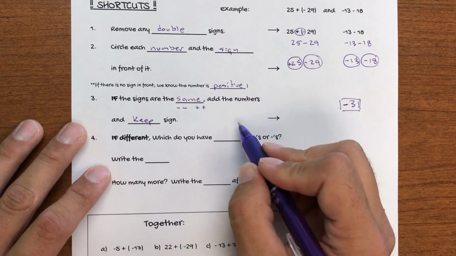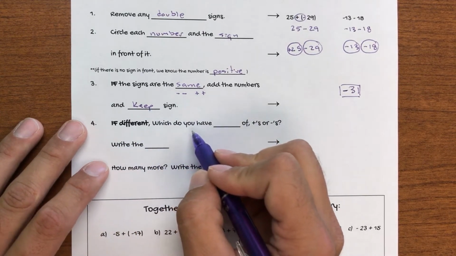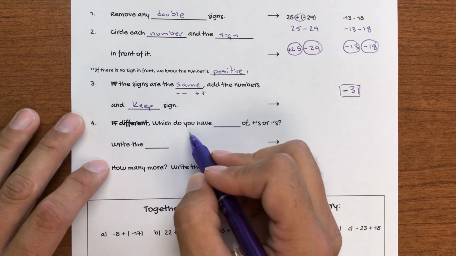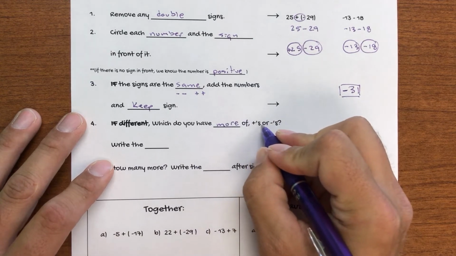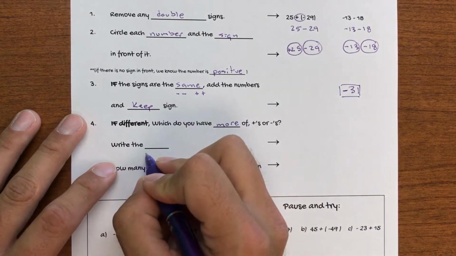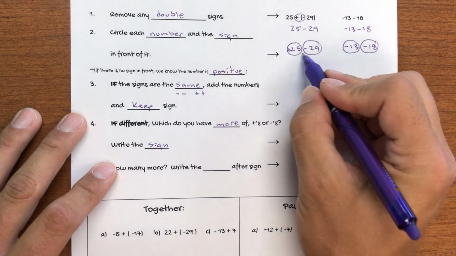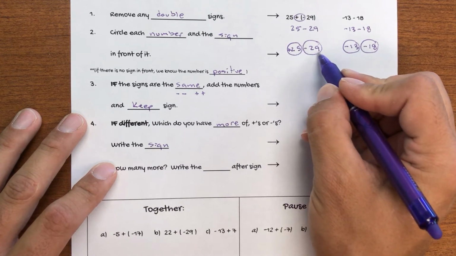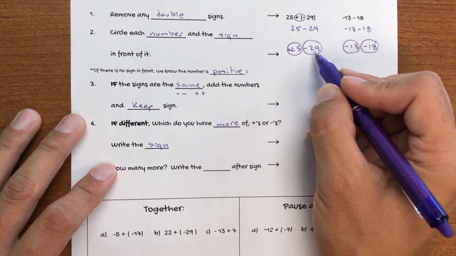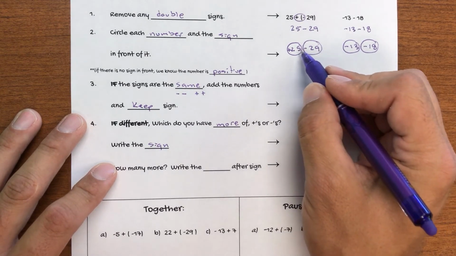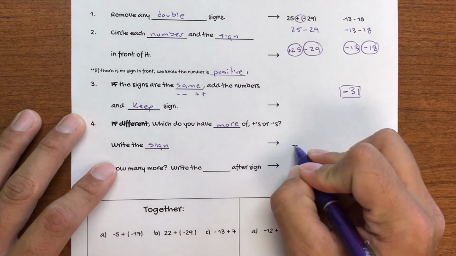All right? Now, if the signs are different, I want you to look at a couple of things. The first thing I want you to look at is which do you have more of, positives or negatives? Okay, and then you're going to write the sign that you have more of. So 25 positive and 29 negatives. So which one do I have more of? Do I have more positives or more negatives? I think it's pretty easy to tell that 29 is more than 25. So we have more negatives, which means my answer is going to be a negative number.